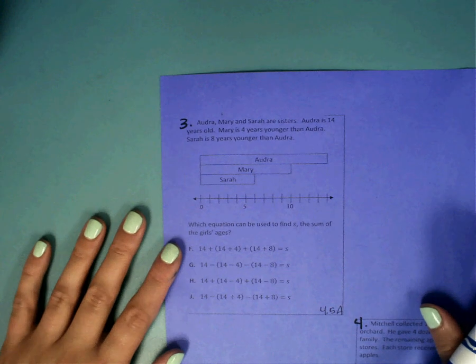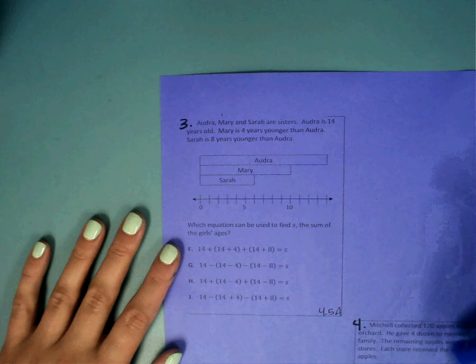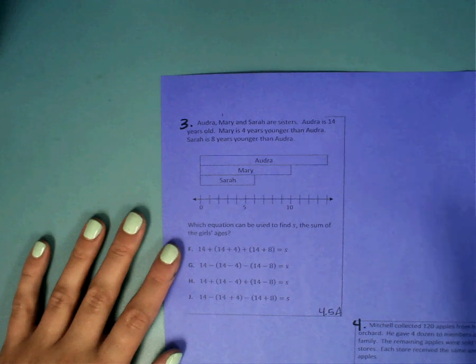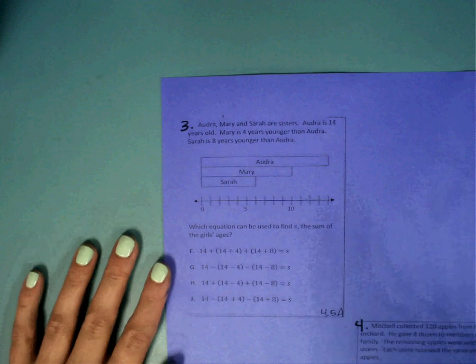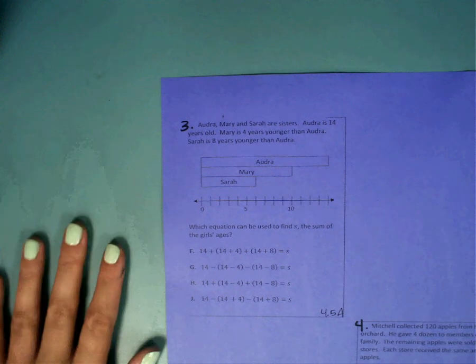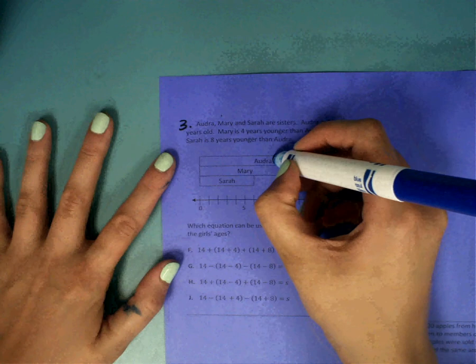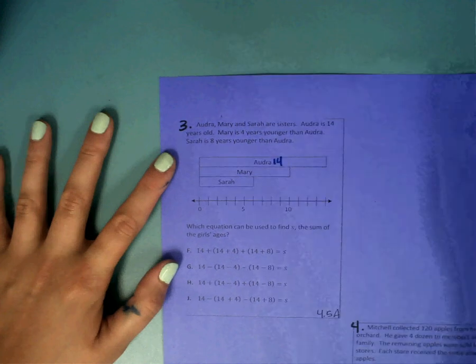Audra, Mary, and Sarah are sisters. Audra is 14 years old. Mary is 4 years younger than Audra, and Sarah is 8 years younger than Audra. So which equation can be used to find S, the sum of the girls' ages? So, Audra is how old? Audra is 14.